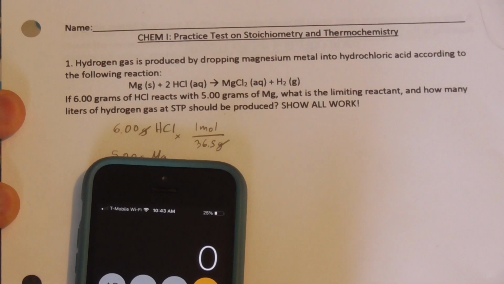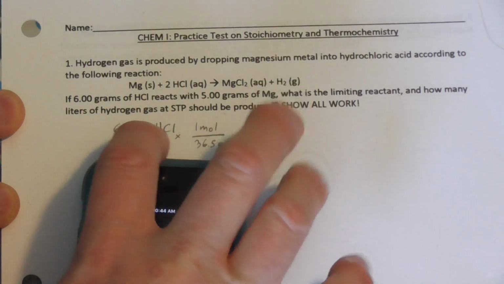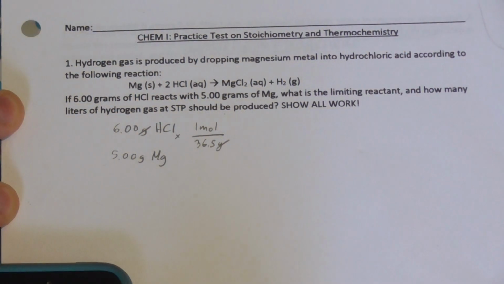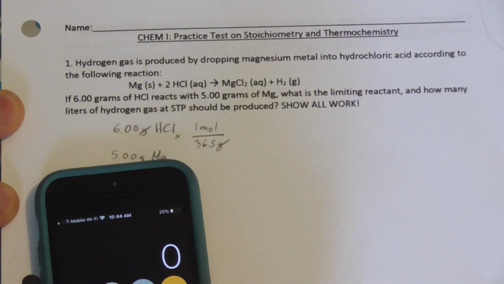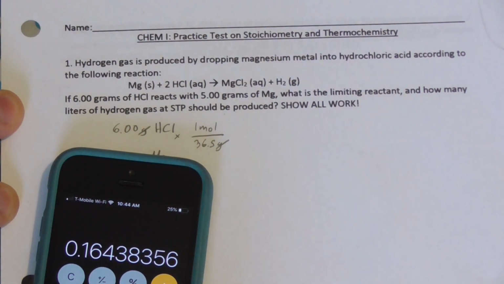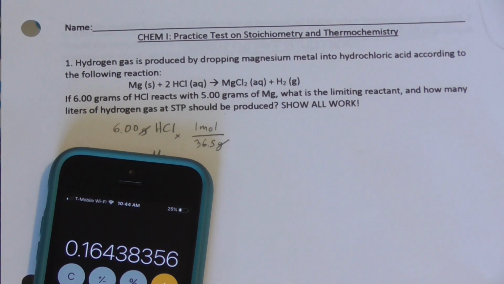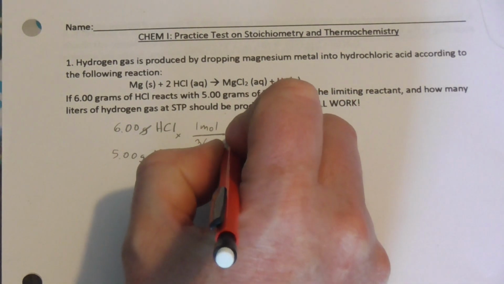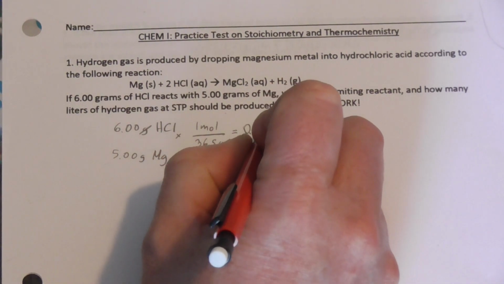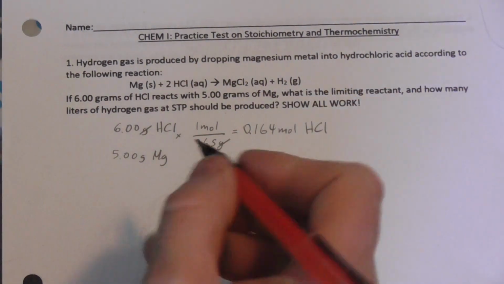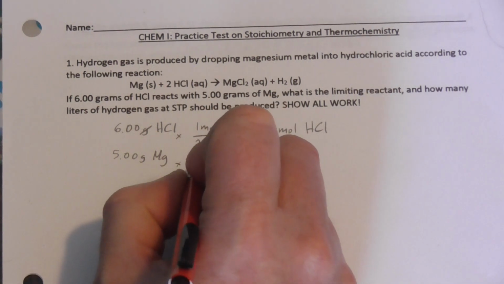So 6.00 divided by 36.5. Again, I'm getting my grams canceled out by dividing. I'm left with moles. So I end up with, let's try that one more time, 6 divided by 36.5 is 0.164 moles approximately of hydrogen chloride.